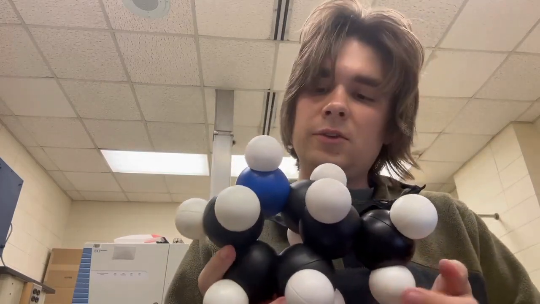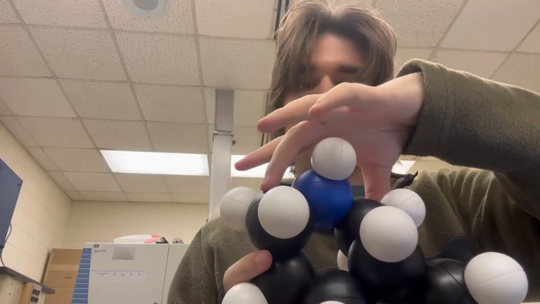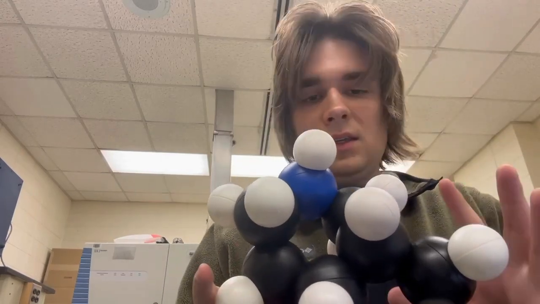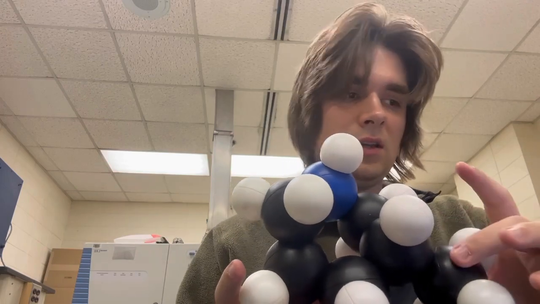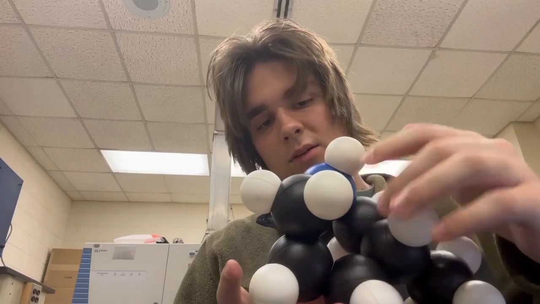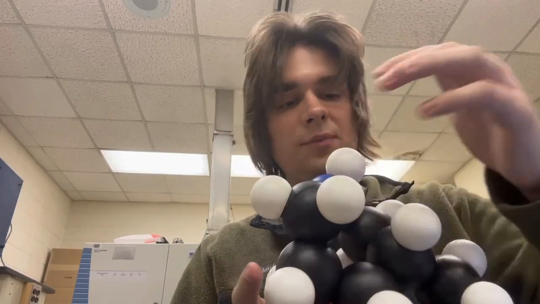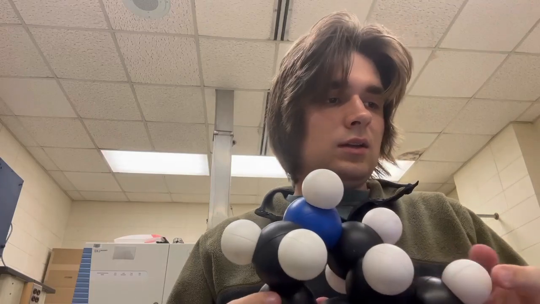and 1 functional group being the 2-degree amine functional group here, being this nitrogen attached to these 2 carbons. 6 sp3 carbon hybridizations, 1 CH3 here, 4 CH2s being here, here, here, and here, and 1 CH group here. And 1 heteroatom being this nitrogen here.